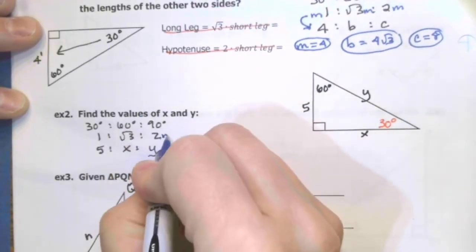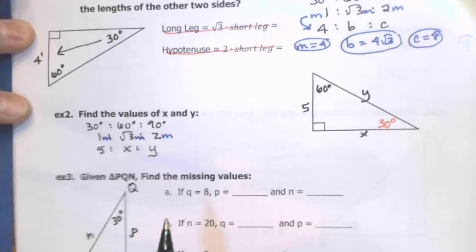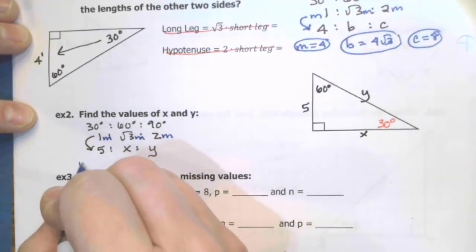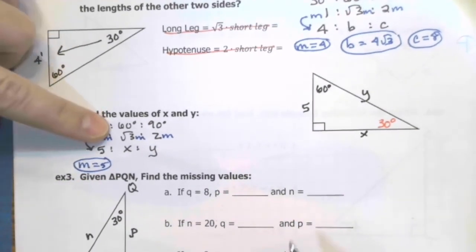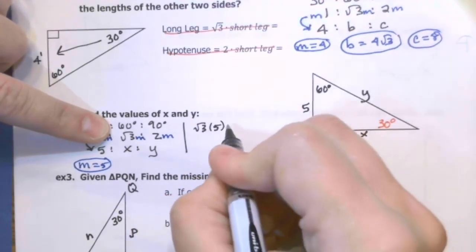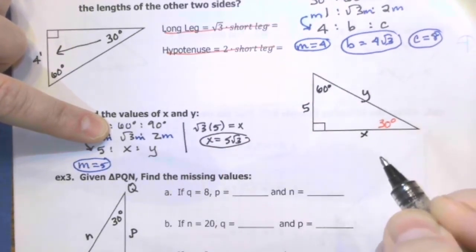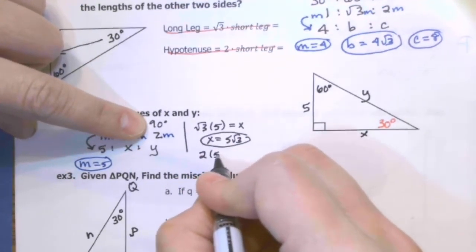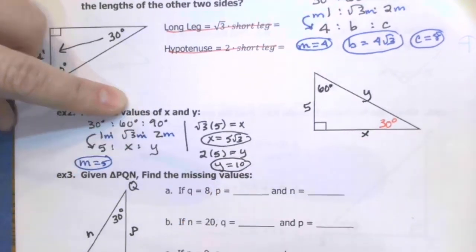And we need to figure out the magic multiplier to get from our side ratios to our new triangle. Here's our pair. 1 times m is 5. That means our magic multiplier is 5. Now we can calculate the other values. So radical 3 times my magic multiplier 5 is x. So x is 5 radical 3. Now the y. 2 times my magic multiplier, which is 5, equals y. So y is 10, and we have our sides.